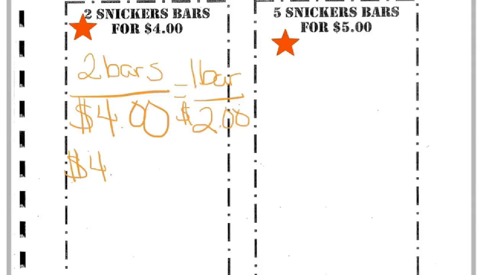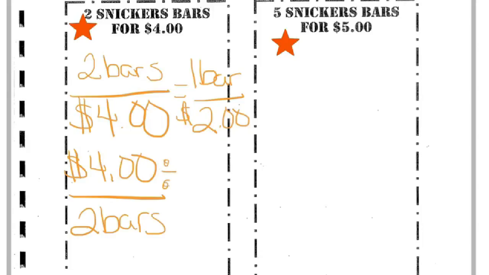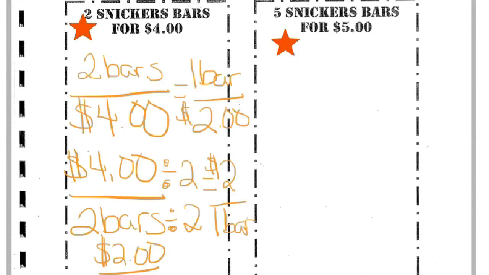$4. We'll set up dollars for bars, and then we want to get that denominator to 1. In order to get the denominator to 1, we have to divide both the numerator and the denominator by a number that will make that 1. So we obviously need to divide by 2, and that leaves us with $2 for 1 bar. So our unit rate is $2 for 1 bar.